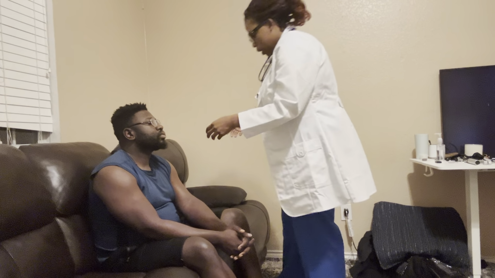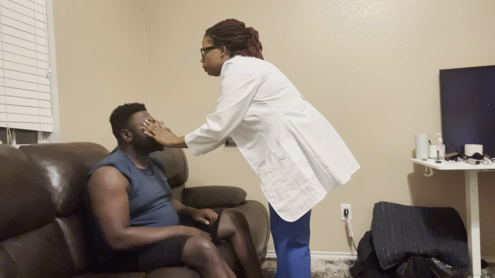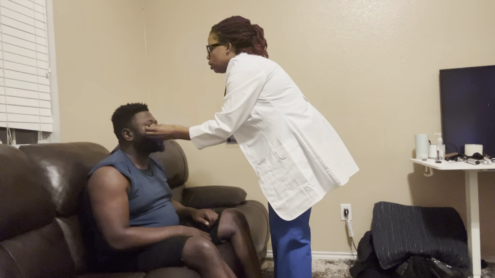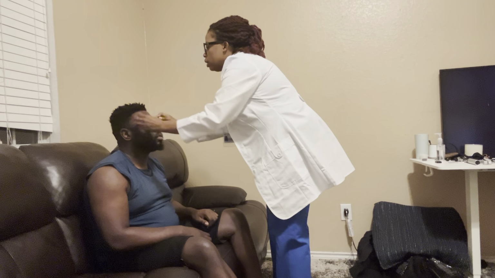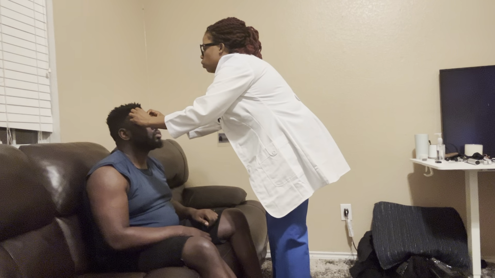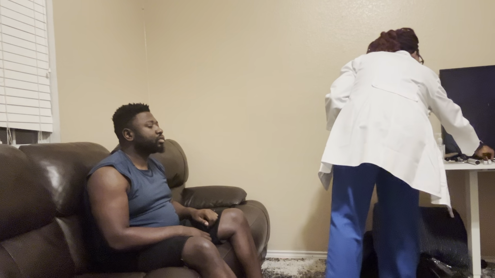Can you go ahead and take out your glasses for me real quick? Okay, I'm just gonna palpate. Any pain? No. Okay, I'm gonna inspect your conjunctiva. Conjunctiva is pink and moist, no exudate. The sclera is white, it's not jaundiced. Okay, that is good.